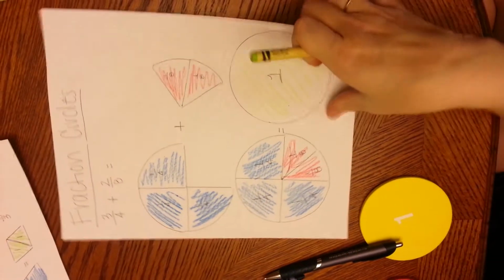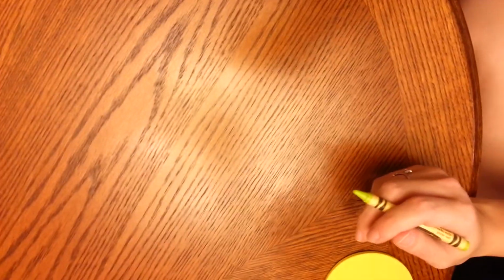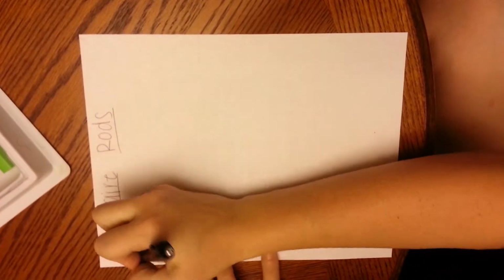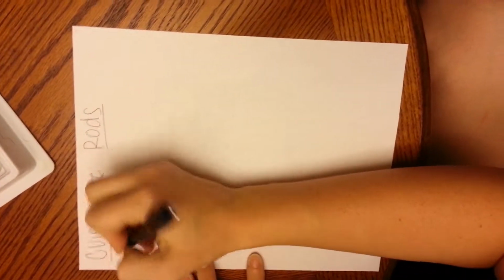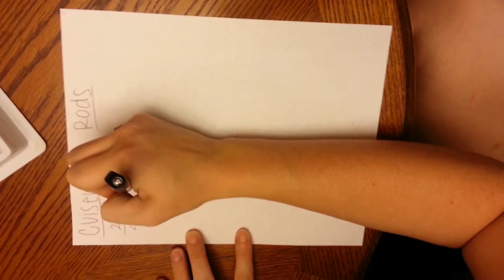Okay, great job. Now we're going to look at fractions using our Cuisenaire rods. So everyone get out your Cuisenaire rods. Okay, for this equation we're going to use 2/4 subtracted by 3/8.